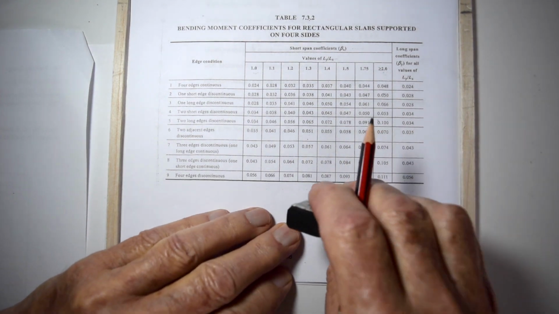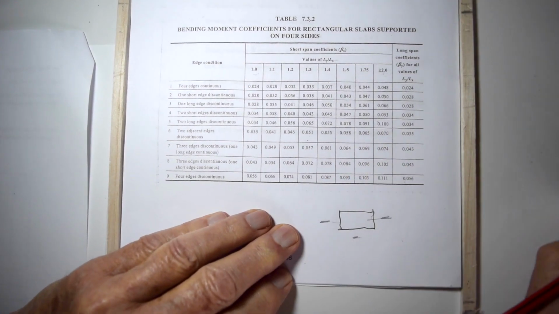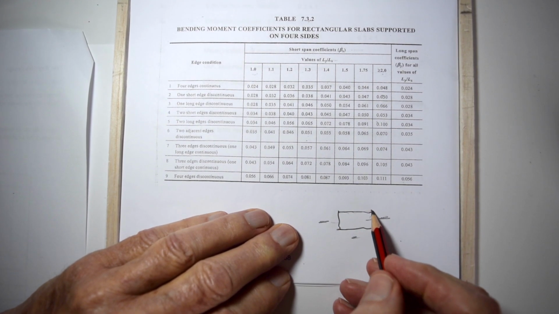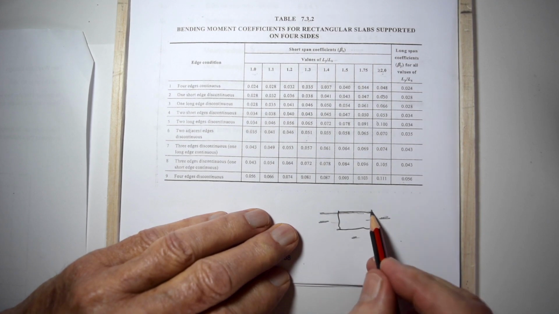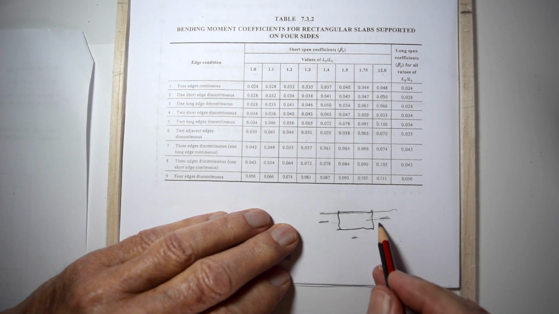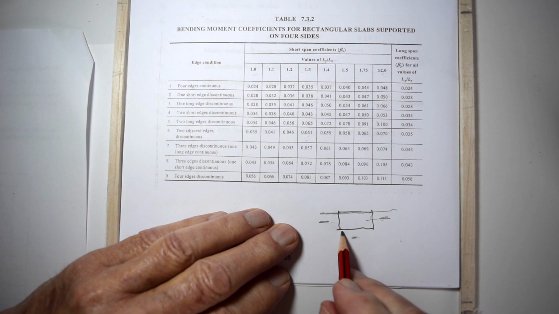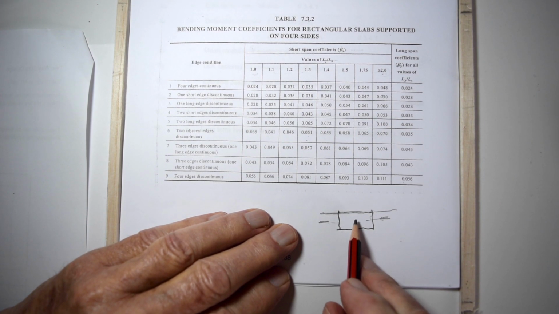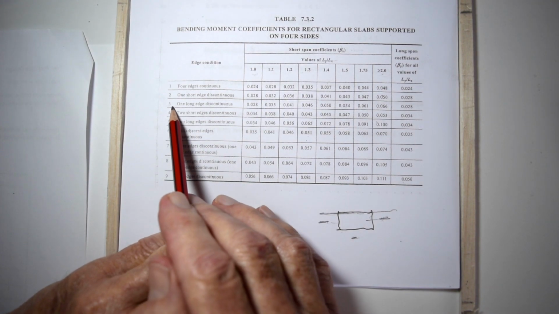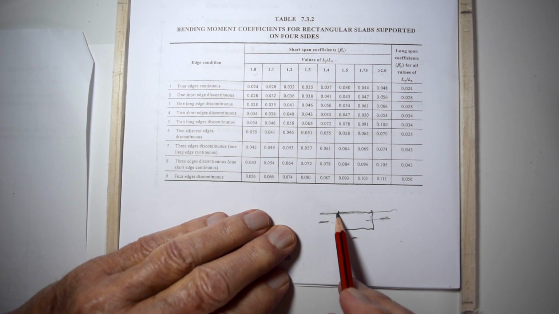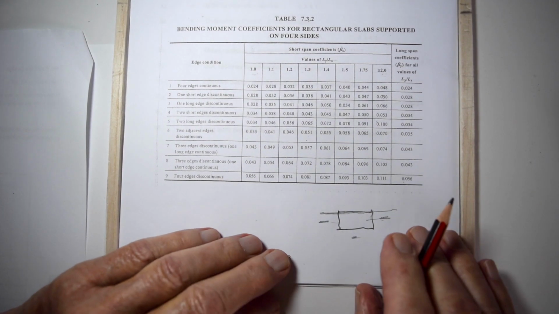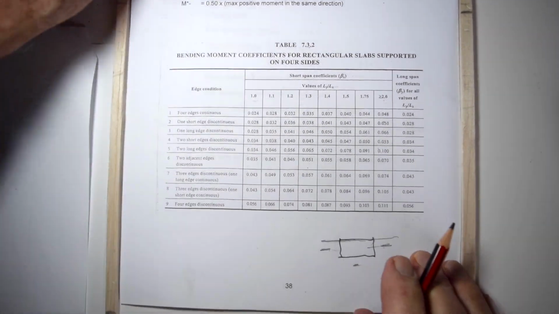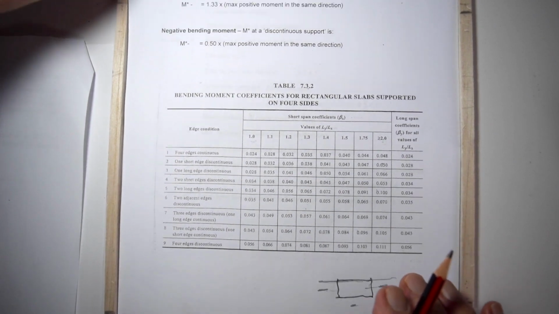If you made this edge discontinuous, in other words, this was the edge of the building, like this, then you would have one long edge discontinuous. This would be category 3, one long edge discontinuous, and so forth. And that's how you actually select the coefficients that you're going to use.